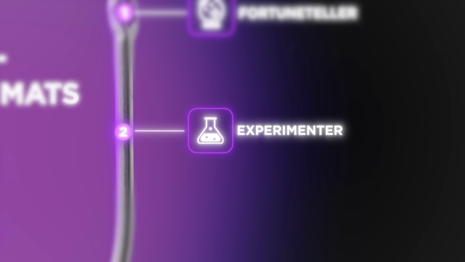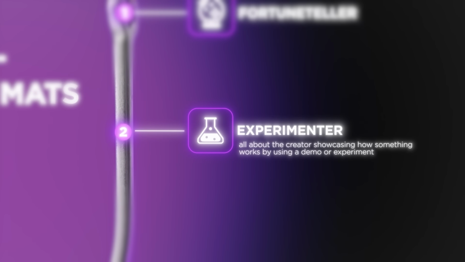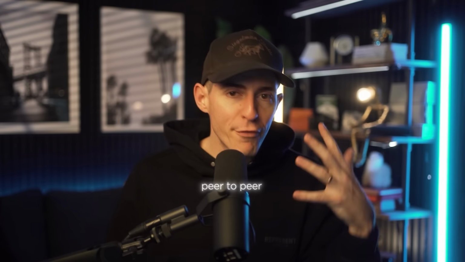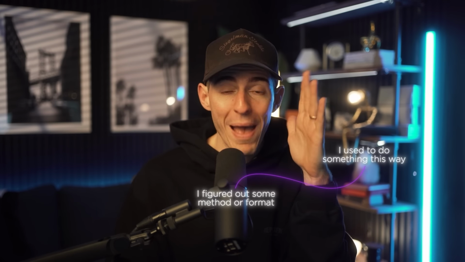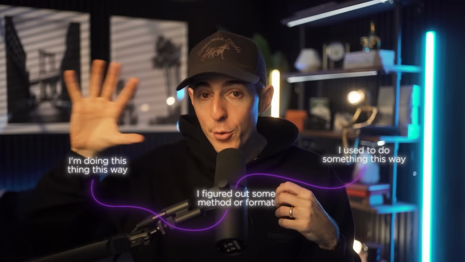Okay, now the second hook format is called the experimenter. And this one is all about the creator showcasing how something works using a demo or experiment. And specifically, this is angled as peer-to-peer. It's one friend showing another what they learned or came across. So the contrast that's being built is coming from, I used to do something this way, I figured out some method or format, let me show you how now I'm doing this thing this way.